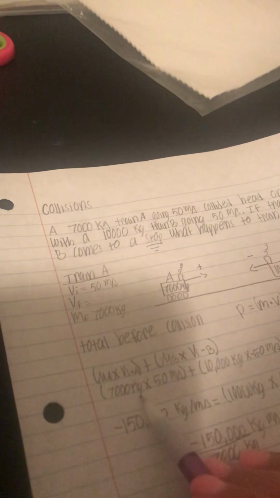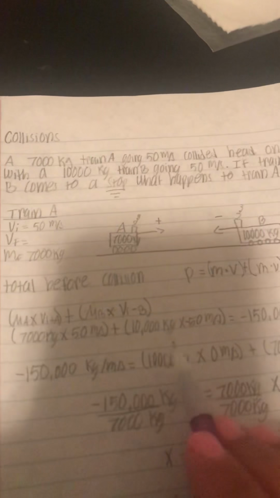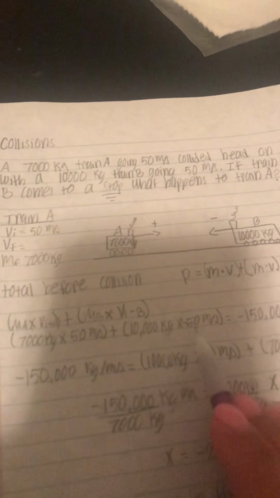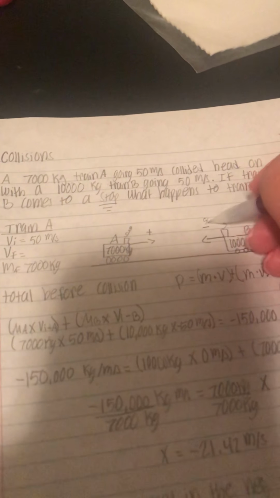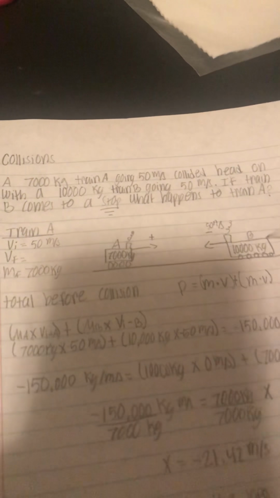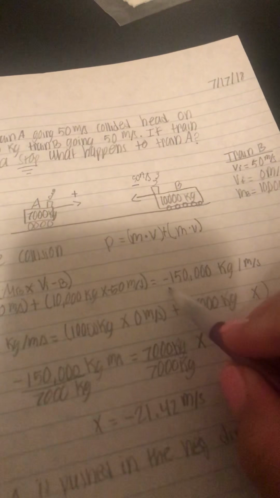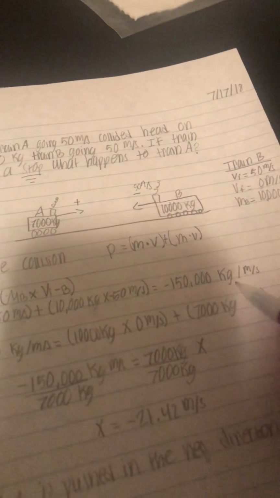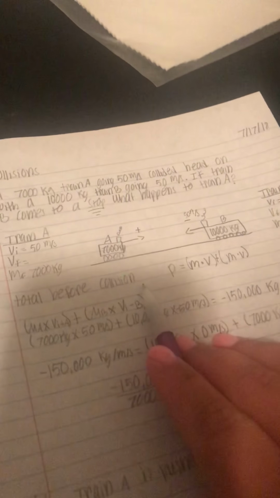So 7,000 kilograms times 50 meters per second plus 10,000 kilograms times negative, because the velocity is going in the negative direction. So this is going to be a negative 50 meters per second because the train is moving in the negative direction, equals negative 150,000 kilograms meters per second. So I come down here, and that's the momentum before the collision.